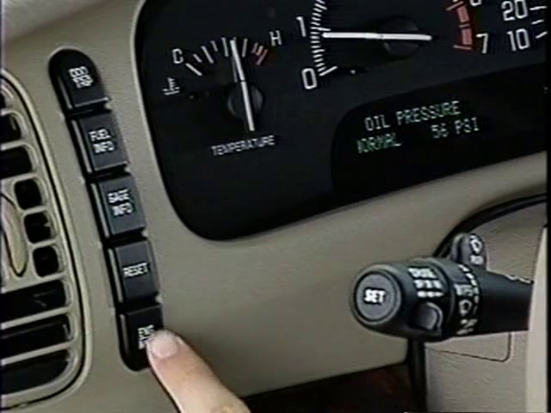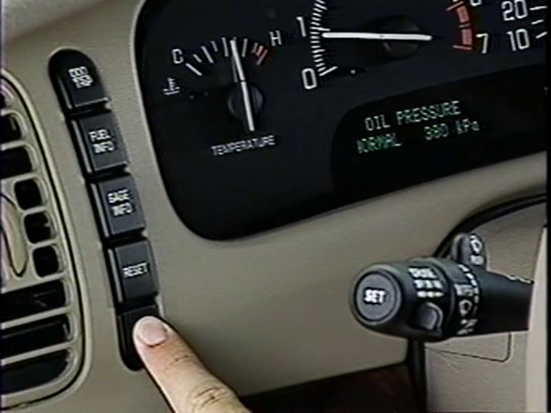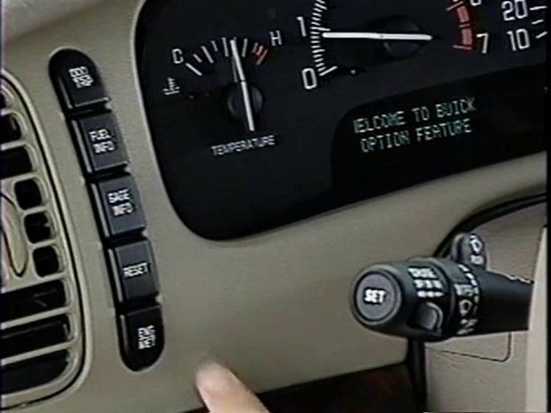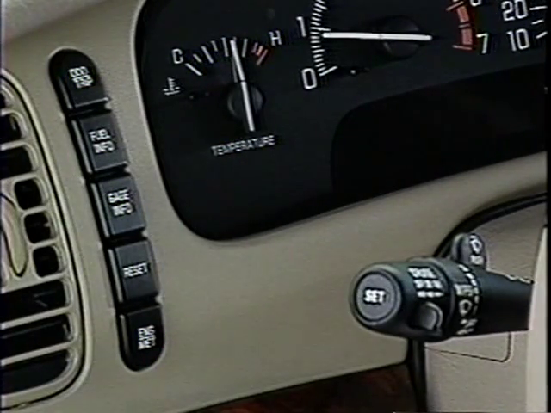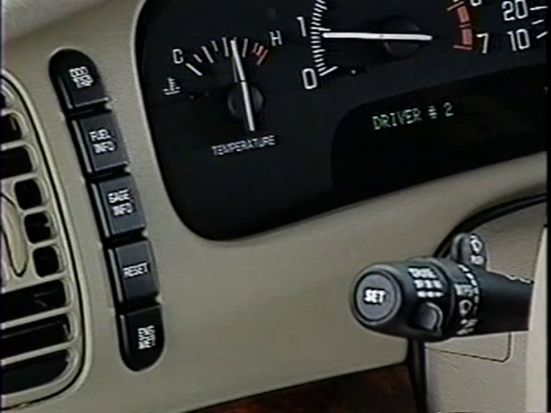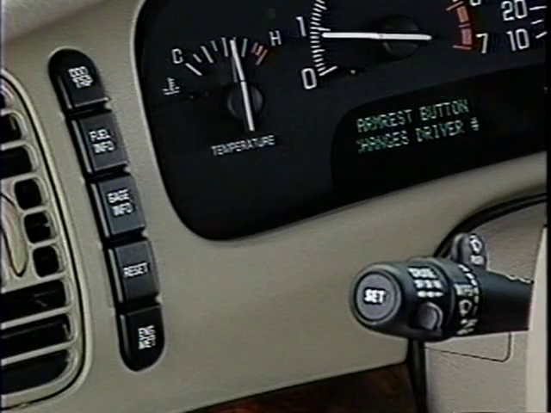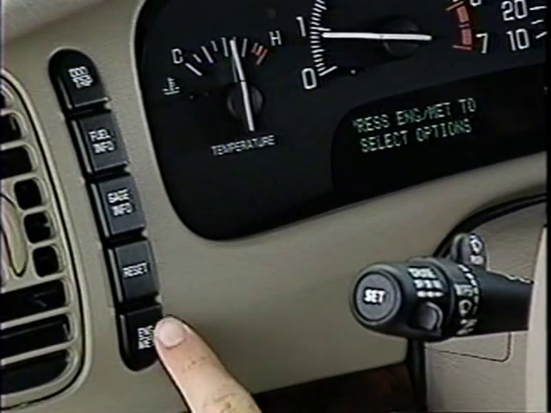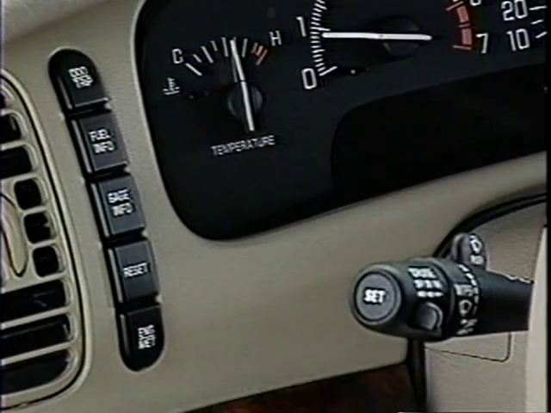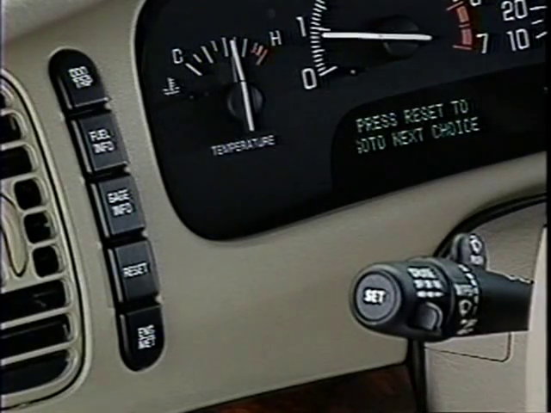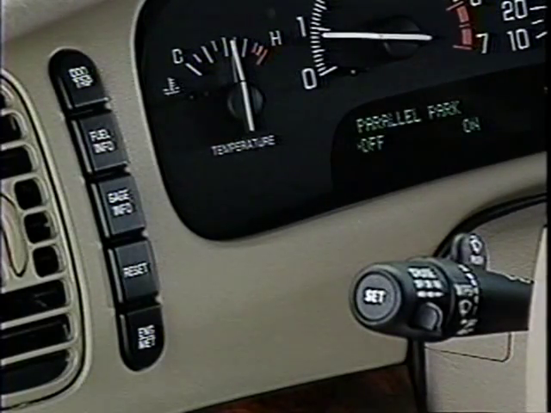To program or recall your personal choice features, turn the ignition on and leave the car in park. Press and hold the English metric button for 5 seconds. The words "Welcome to Buick Options" feature will appear on the display. The next display will be the driver number. Continue to press the English metric button to select the feature you want to program. Follow the display information for each feature. Then press Reset to save the selection and move on to the next feature.